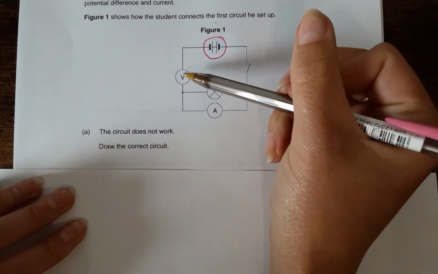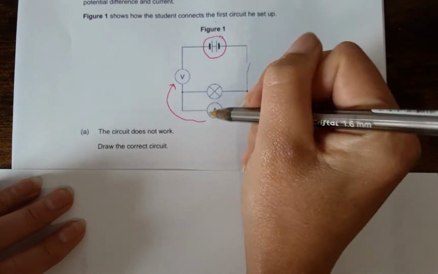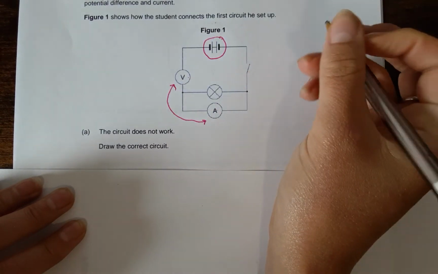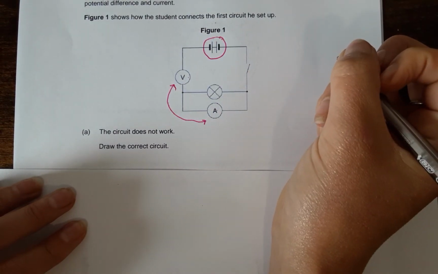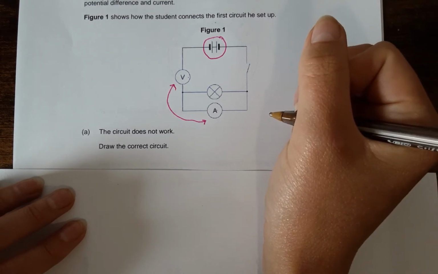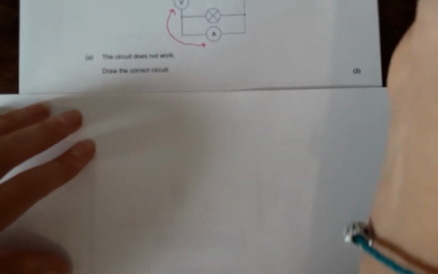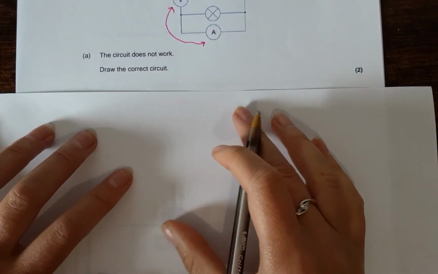The other one is to do with the voltmeter and the ammeter. These are actually the wrong way round. An ammeter must be connected in series with the thing that you want to measure the current through, and the voltmeter must be connected in parallel, or across, the component that you want to measure the potential difference of. So I'm going to draw the circuit out again, but I'm going to do it correctly.